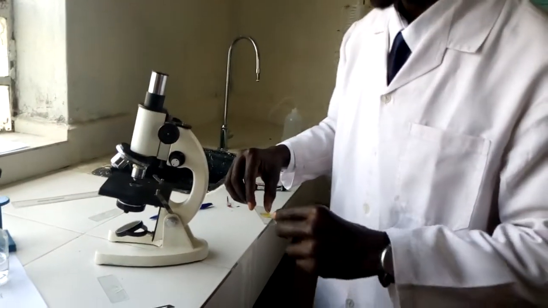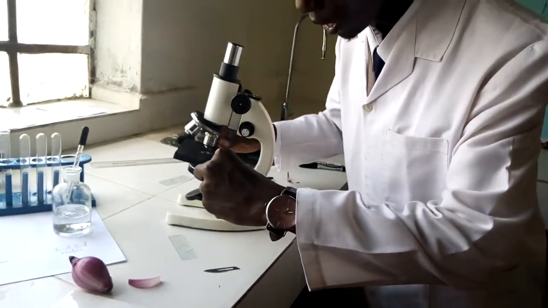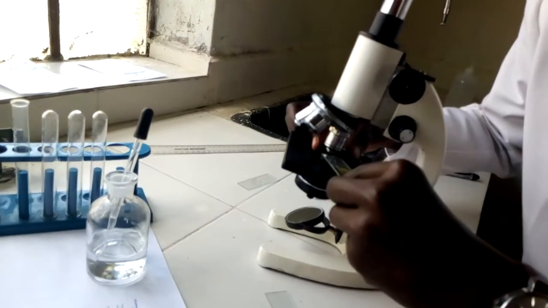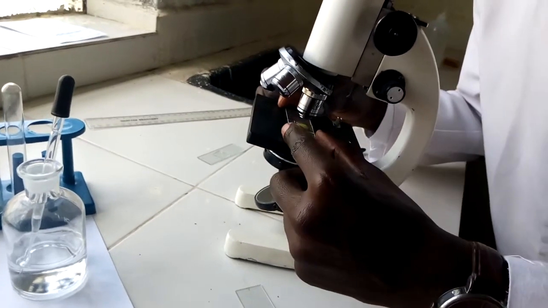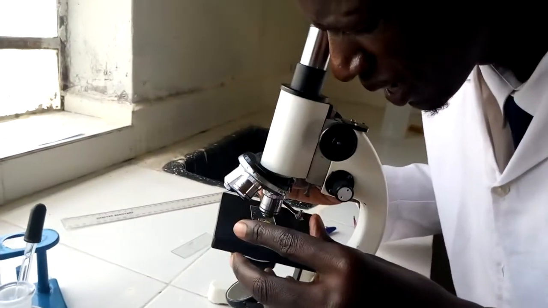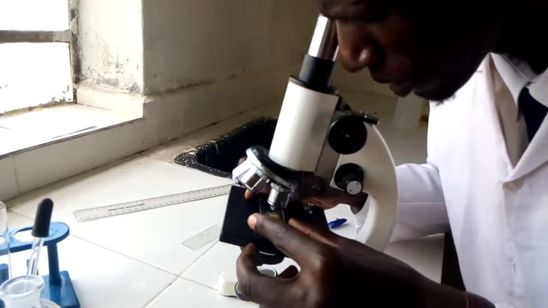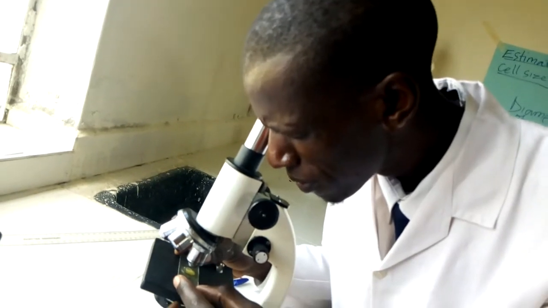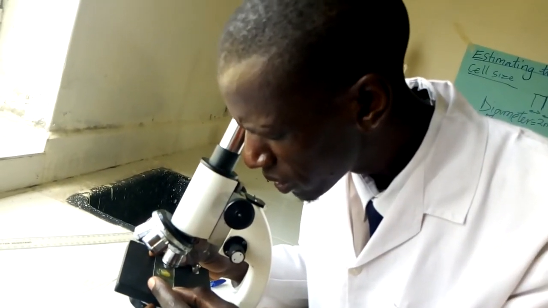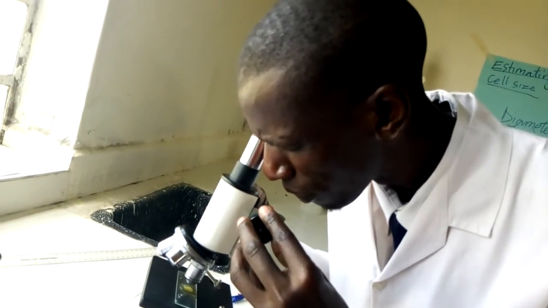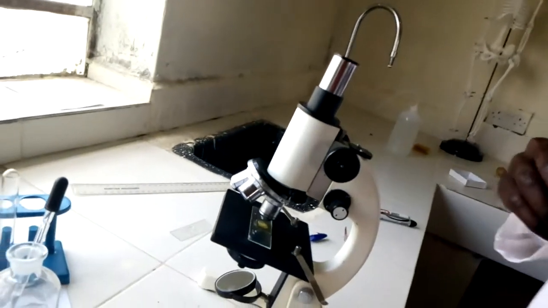Since I already know the diameter of field of view, I can now look at these cells of mine and estimate their sizes. There we go. Let me use the coarse adjustment knob to make it quite clear. When my images are clear, I'll let you know. Let me just tilt it to make them appear clear. Perfect. You can now have a look at them.